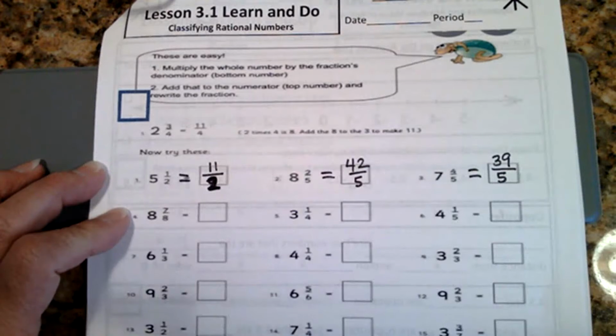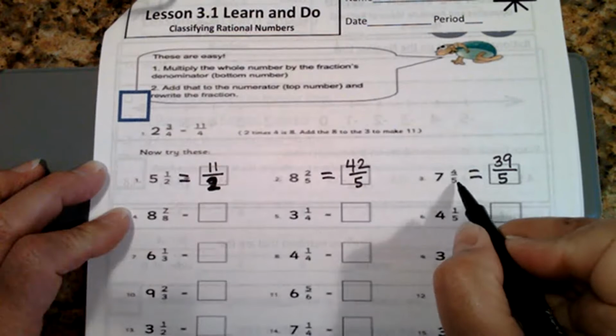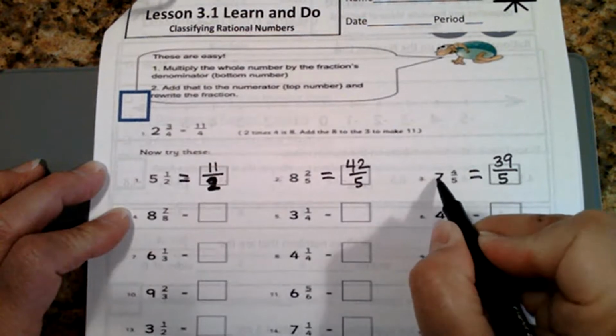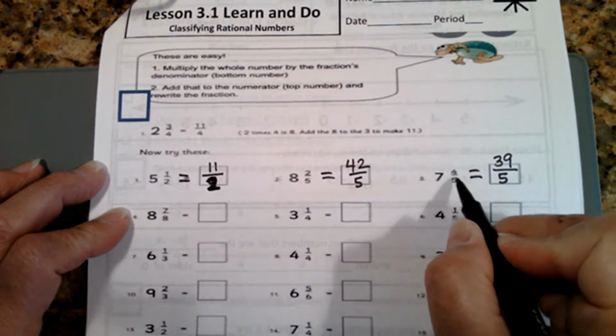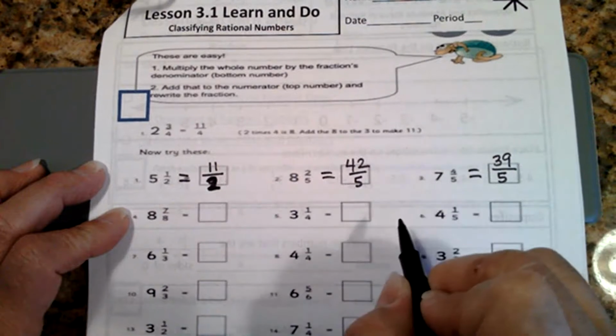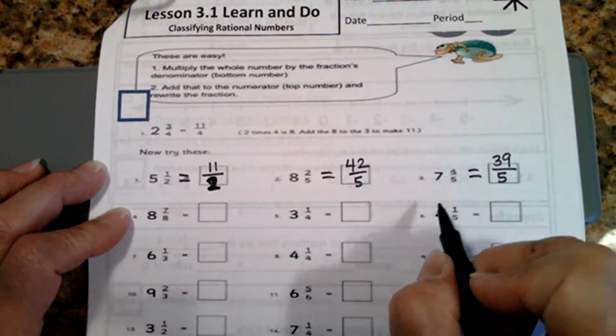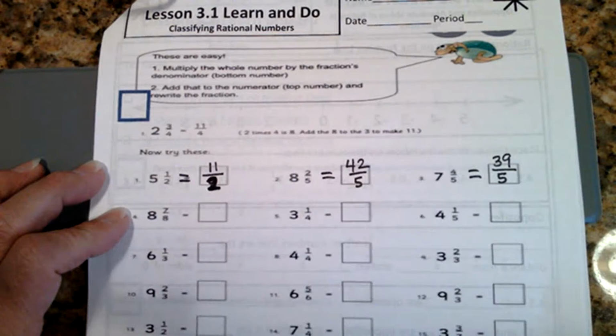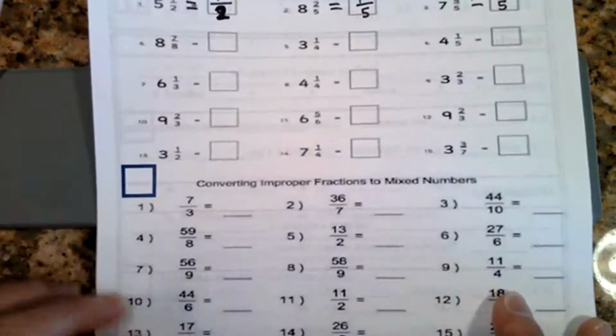Okay? That is how you convert these mixed numbers into fractions. You multiply the denominator, in this case 5, times the whole number 7. 5 times 7 is 35. And then you take that 35 and you add this 4. So 35 plus 4 is 39. Okay? What I want to do now also is go down here to the bottom.